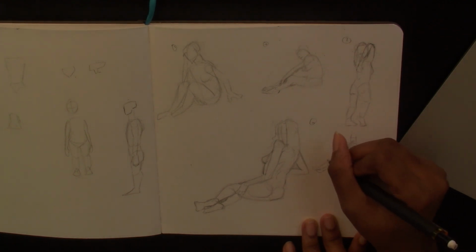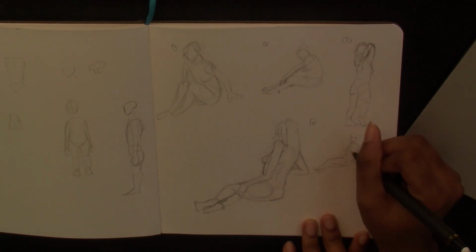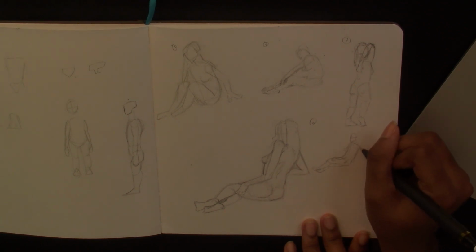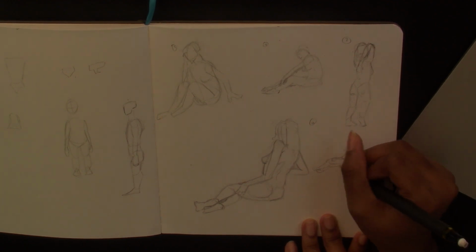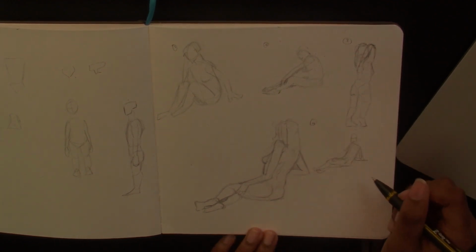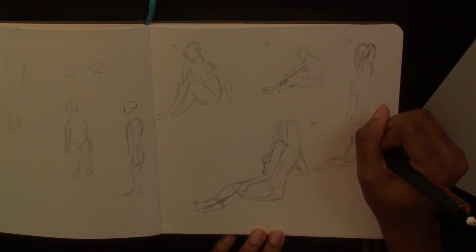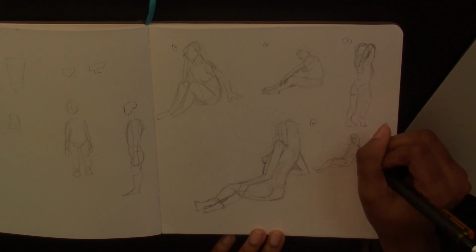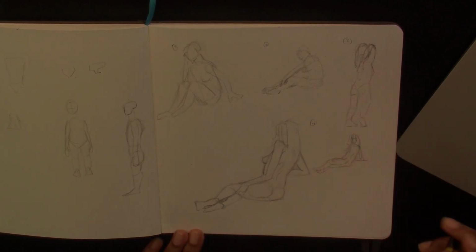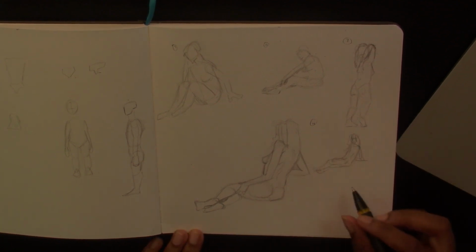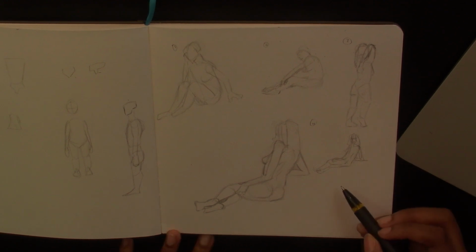Her body's not angled the right way. But you can see a quick sketch version of it, just using that reference with the shapes that I normally do.